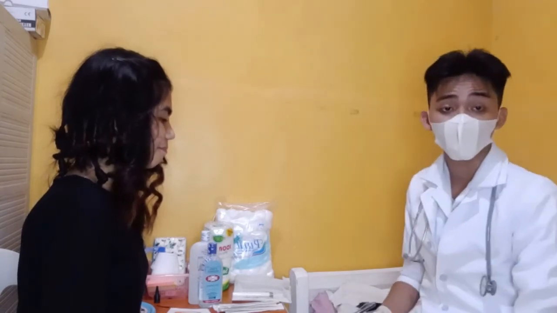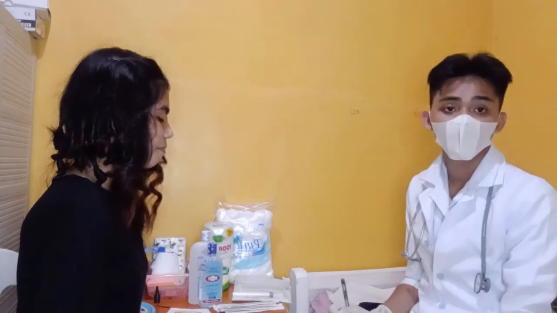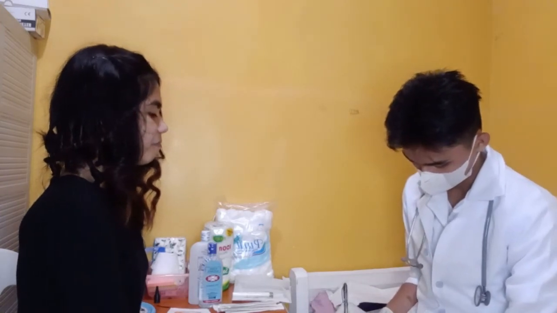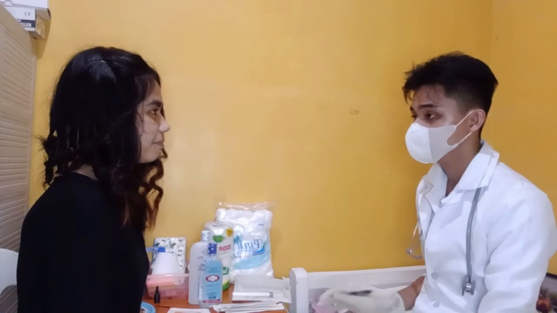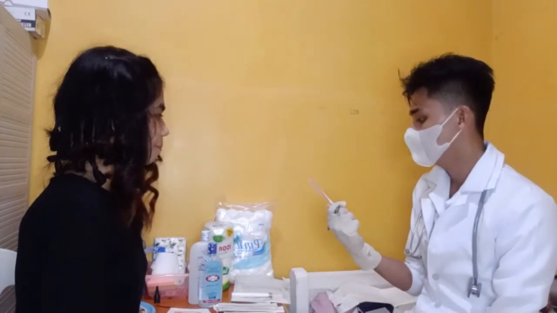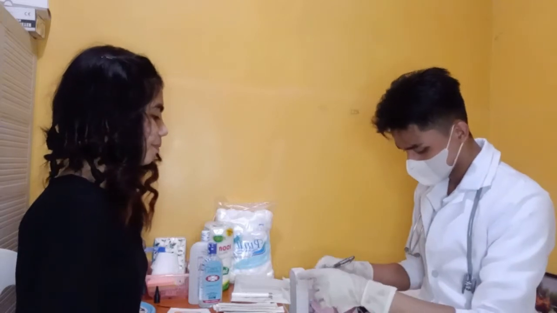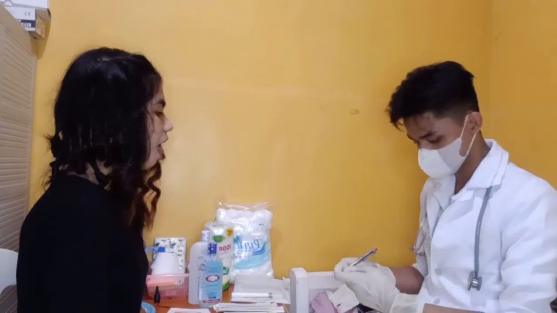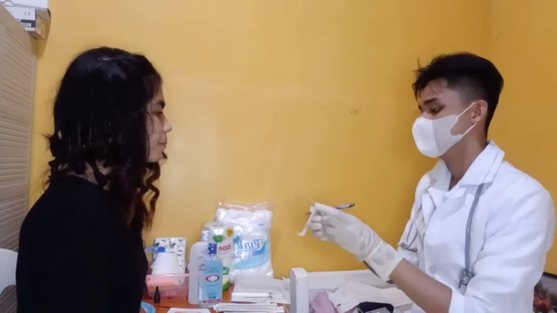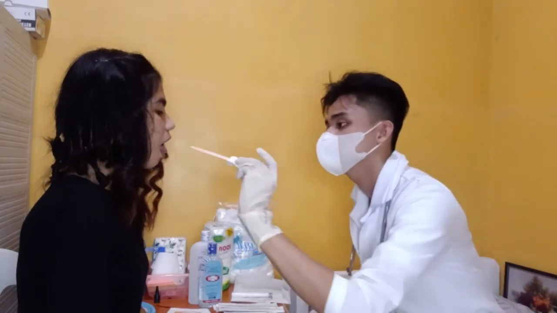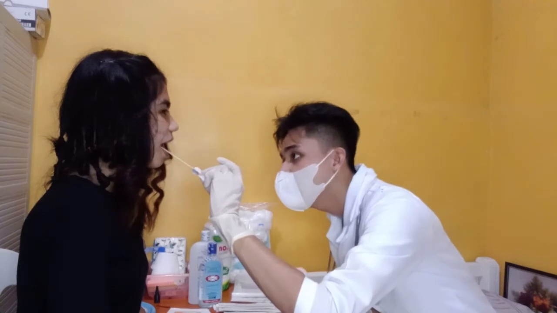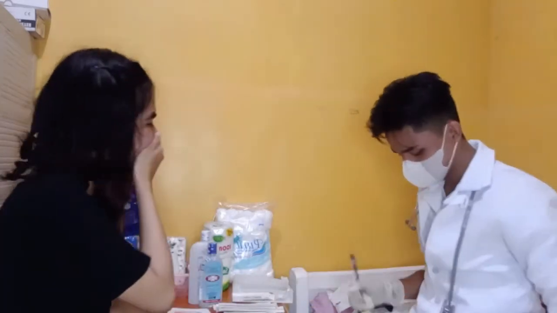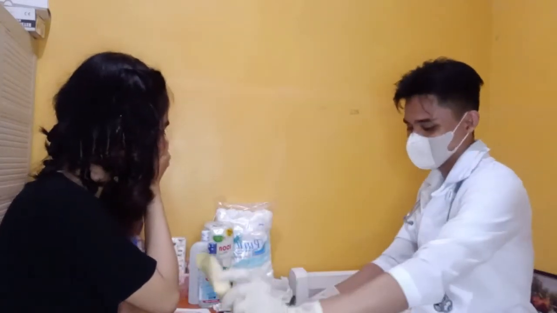So now we need to inspect the ventral surface of the tongue and the mouth floor for color and landmarks. So ma'am, I'm going to inspect your ventral surface, and I'll be using this equipment called a tongue depressor. So ma'am, can you open your mouth and reveal your tongue for me? And then lift your tongue. Okay, thank you, ma'am. Sorry, ma'am. So thank you.